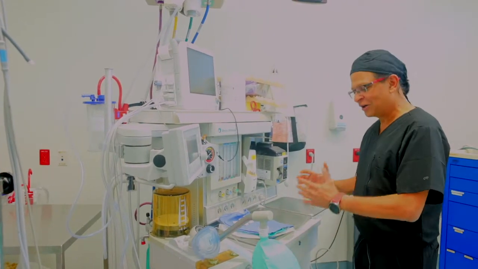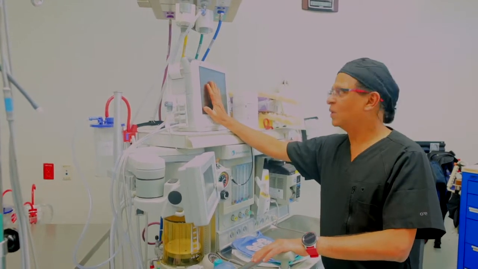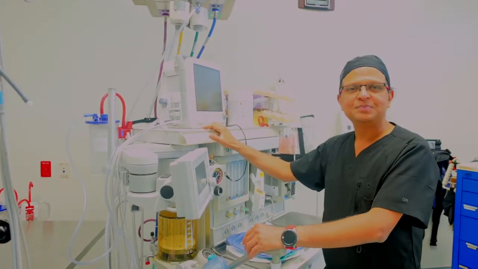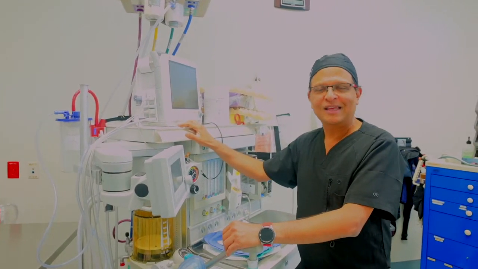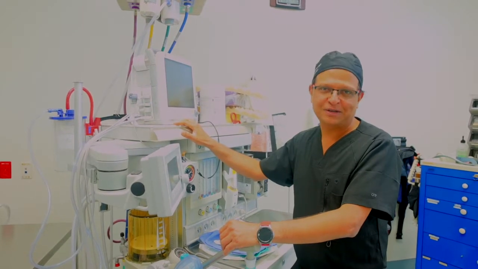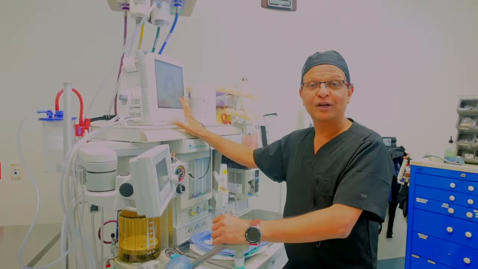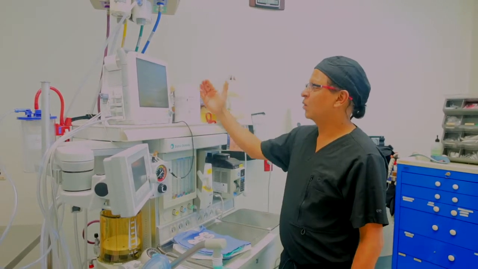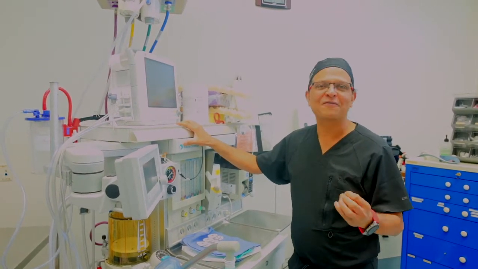Now there is a different component to this machine. What you see is a monitor where we monitor different aspects of the patient's safety parameters, such as blood pressure, EKG, and pulse oximeter. This is like a dashboard to the patient's safety. In other words, this will tell us in real time, minute to minute, what is going on with the patient's vital signs that keeps them safe, alive.